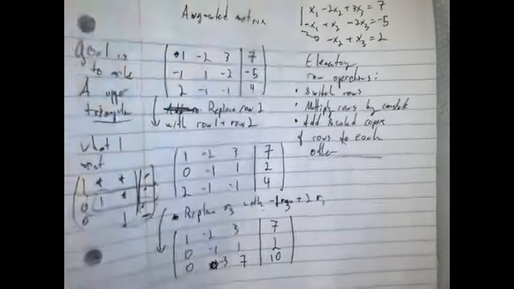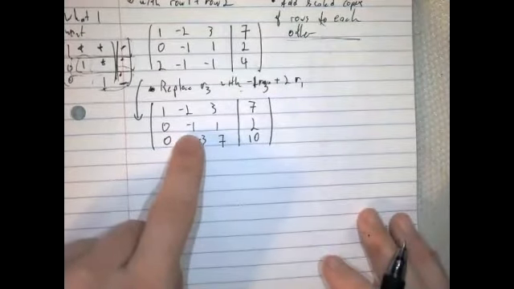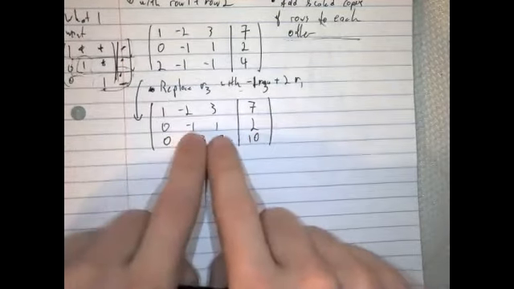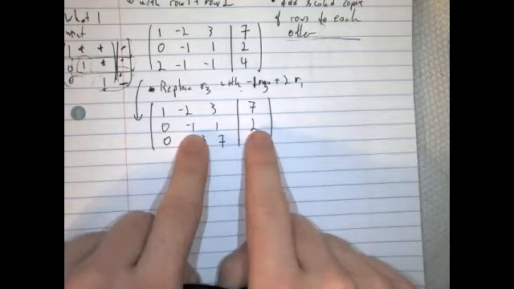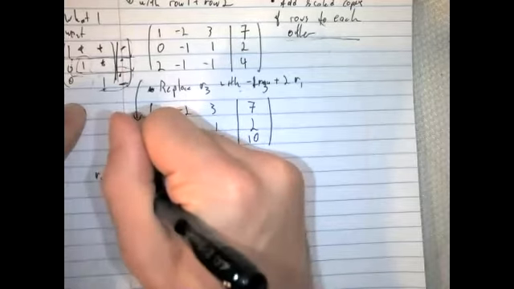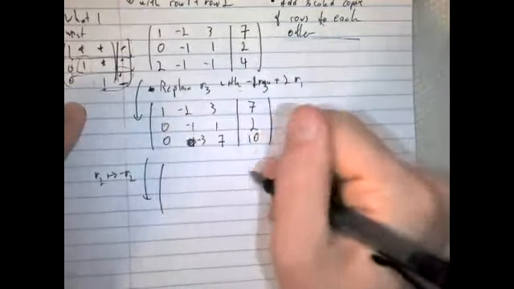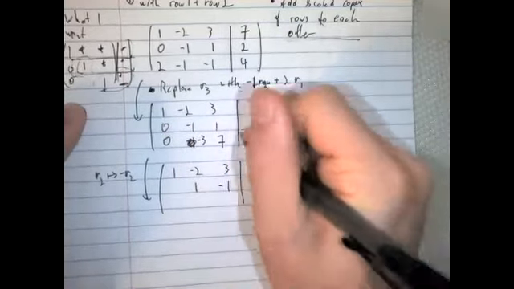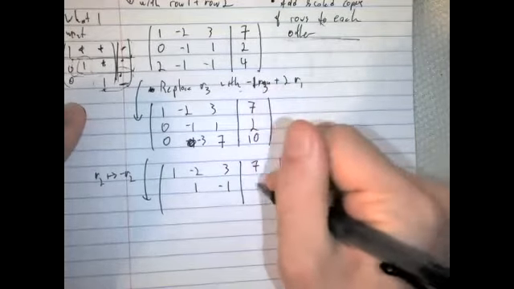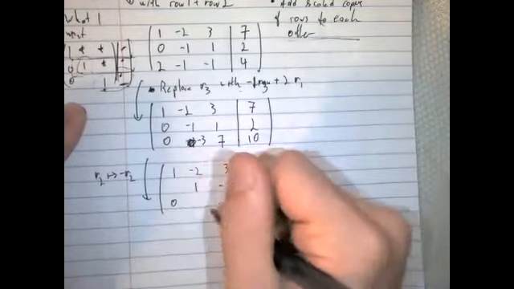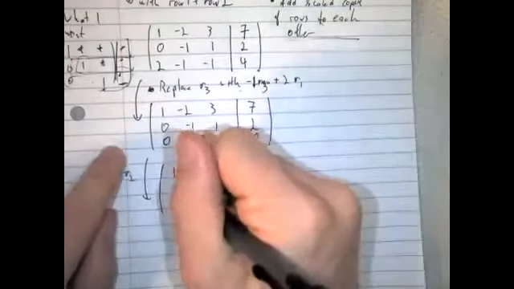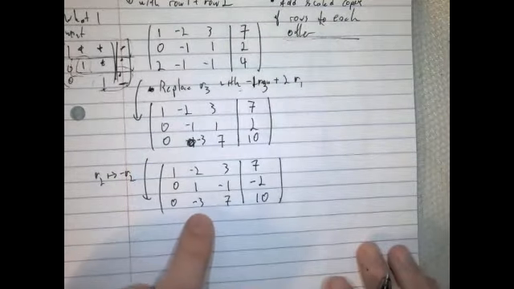Yes. It looks like I'm very close to having a next step done. This row is almost of the form 1 something something. I just need to multiply by -1. Row 2 becomes negative row 2. So then I get 1, -2, 3, 7, then 0, 1, -1, -2, and then I keep this one the same, 0, -3, 7, 10. I'm almost upper triangularized. What's the next thing that I need to do?